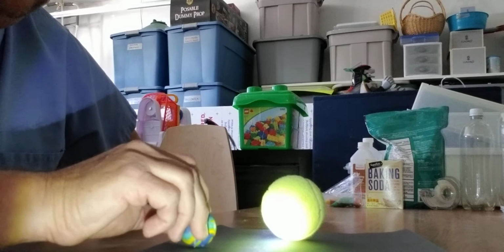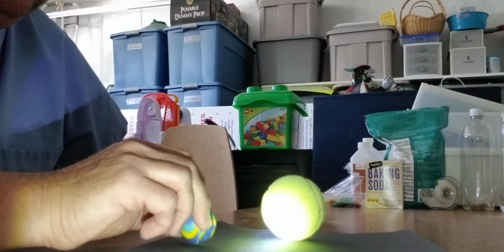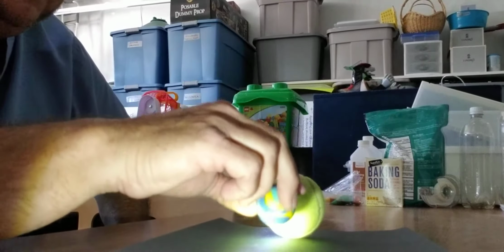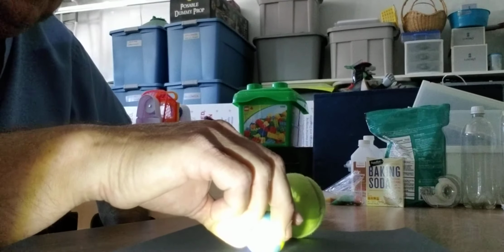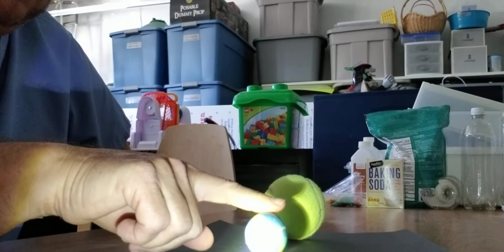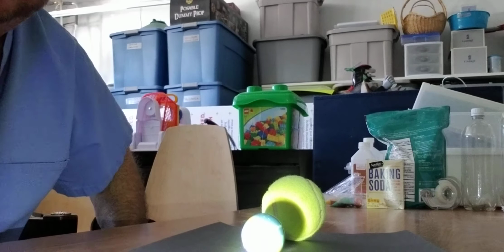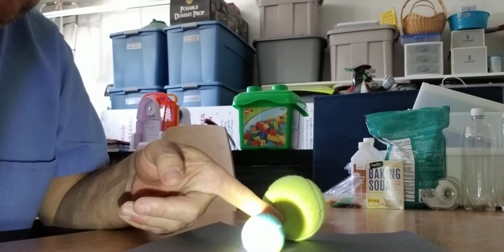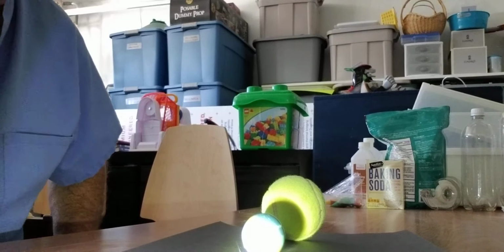So one more time, the solar eclipse is when the Moon is in between the Earth and the Sun. That's where that shadow is right there. You'd be seeing a solar eclipse if you were positioned right there on the Earth. Now, the lunar eclipse is a little bit different.